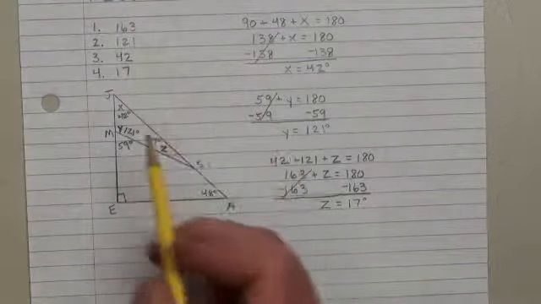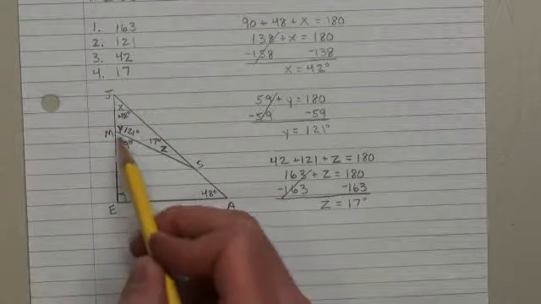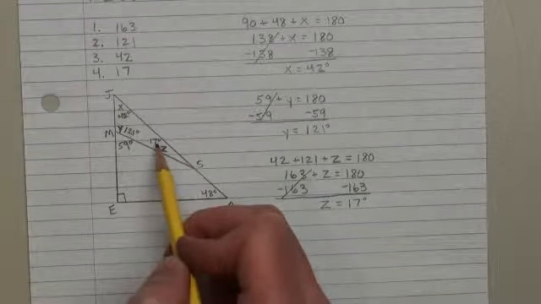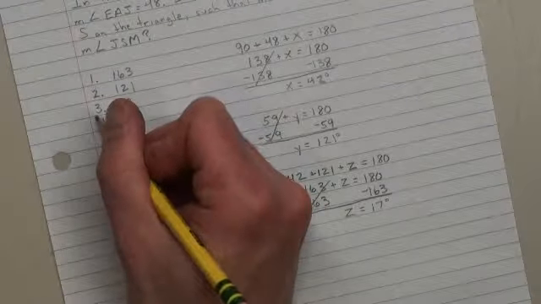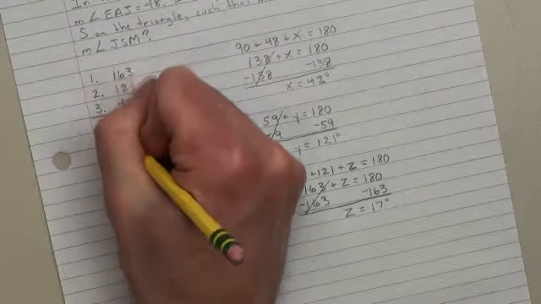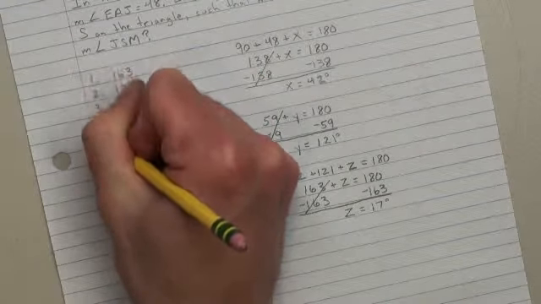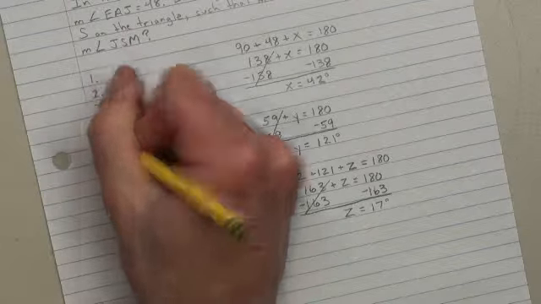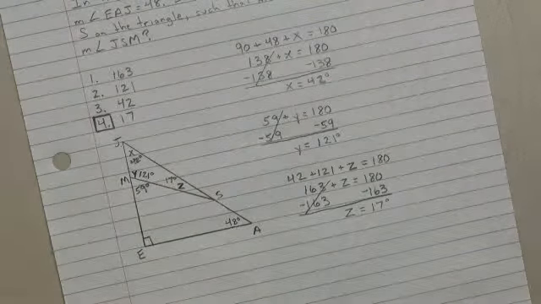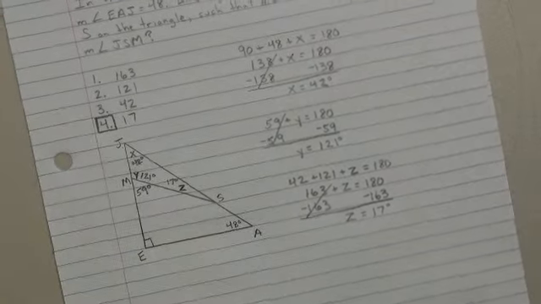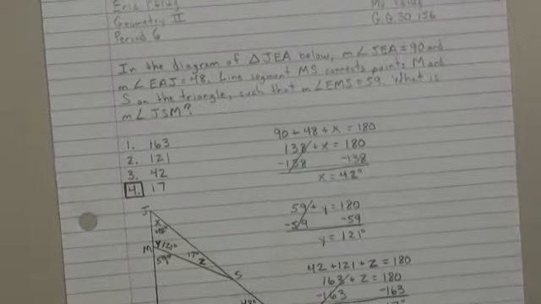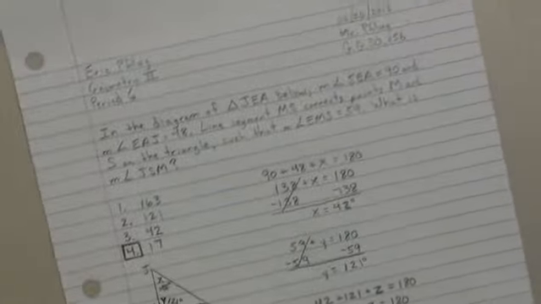Angle JSM. JSM is this angle right here. It's 17 degrees. So that would be choice 4. Okay? Now let me give you a problem on the back that's going to be similar to this. Alright?